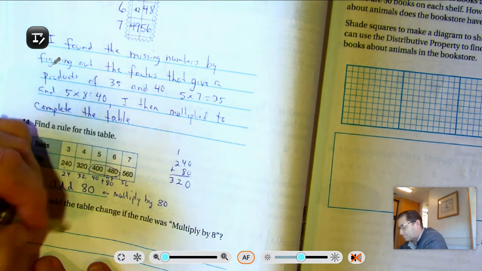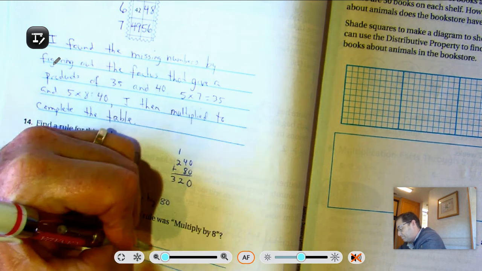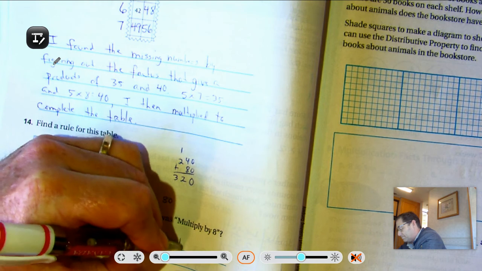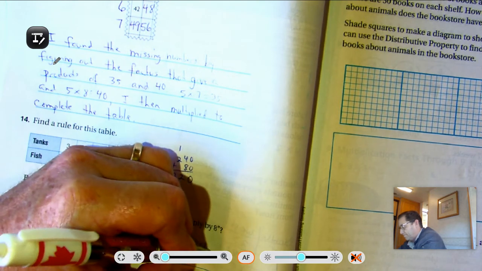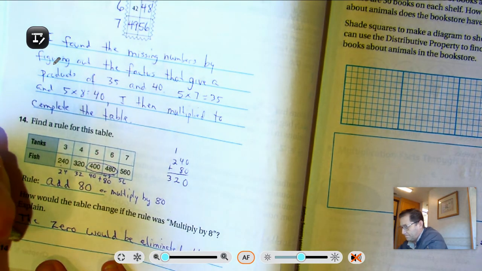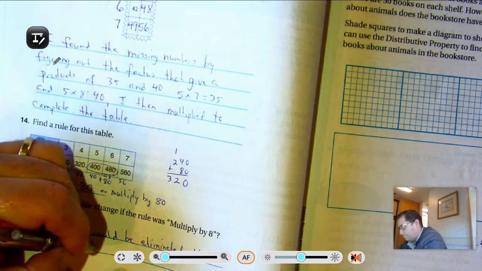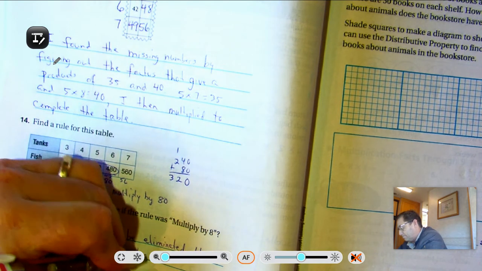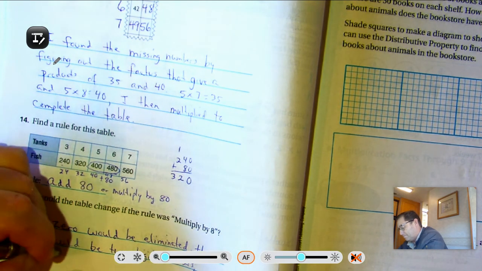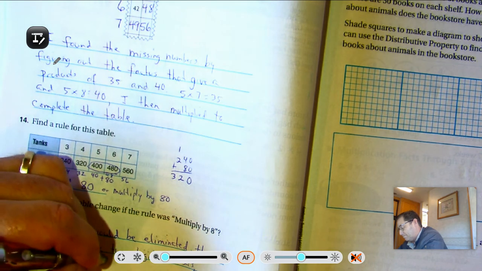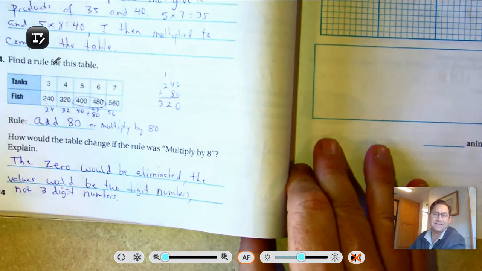So if you multiplied by 8 instead of 80, you would be eliminating the zero basically.